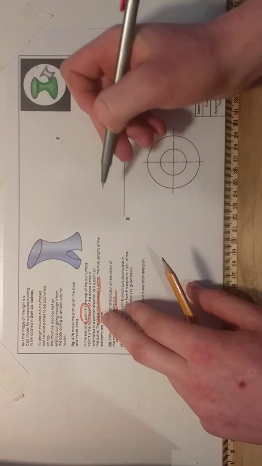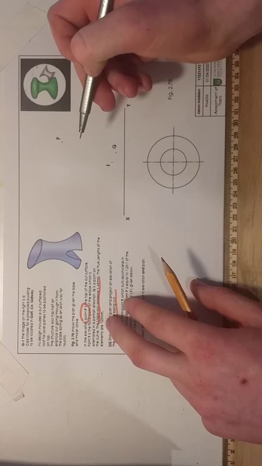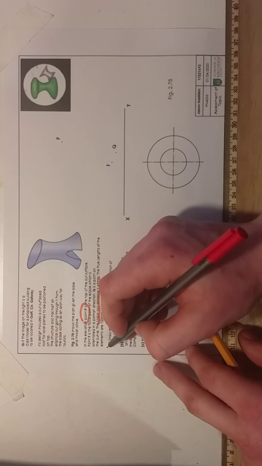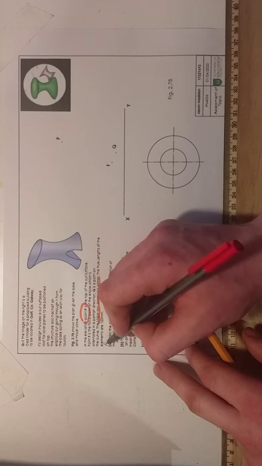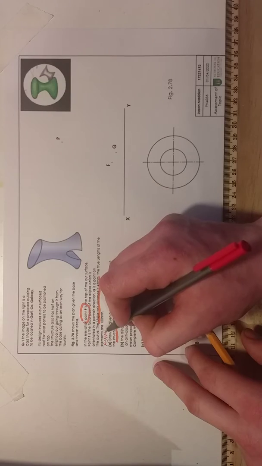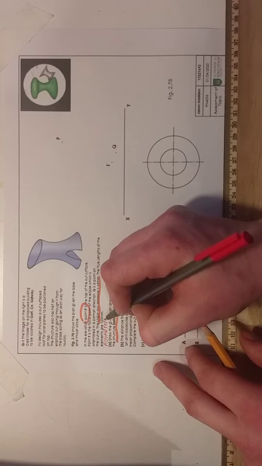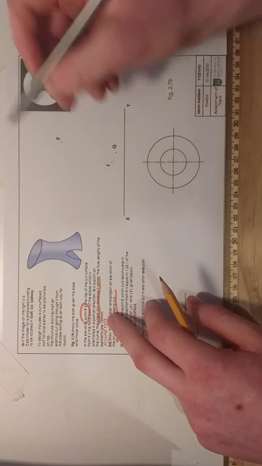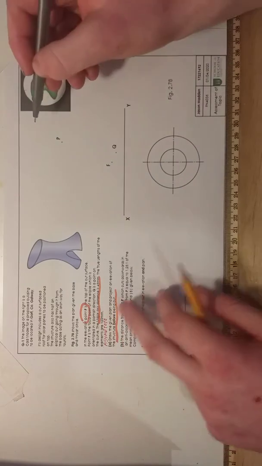The major axis is a distance of 45, and true lengths of all elements, this means your asymptote. Just note that down by writing it. True lengths of all elements are 120 millimeters. That means your asymptote for your hyperboloid is 120 millimeters.